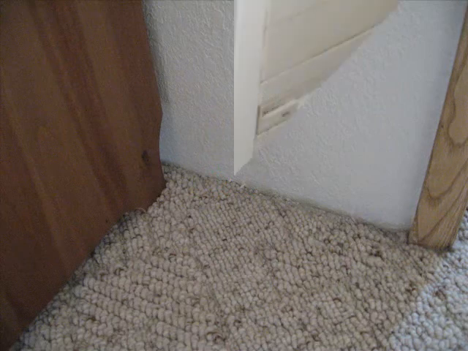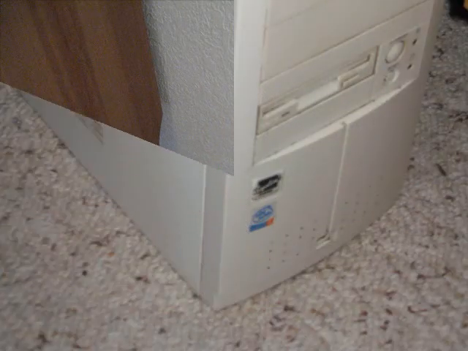Placing your trap where the wall meets the floor next to a piece of furniture is a good idea. However, placing it where you know your mouse doesn't travel is not. For example, I know my mouse doesn't travel around the base of my computer, so I will not be placing my trap here.